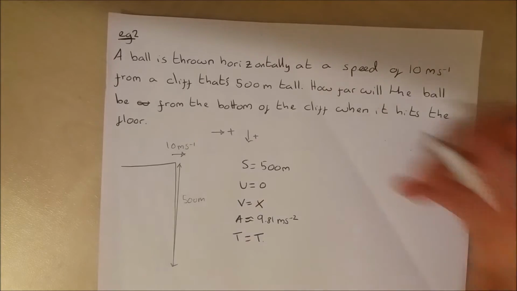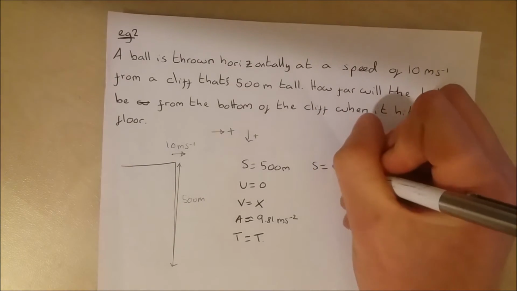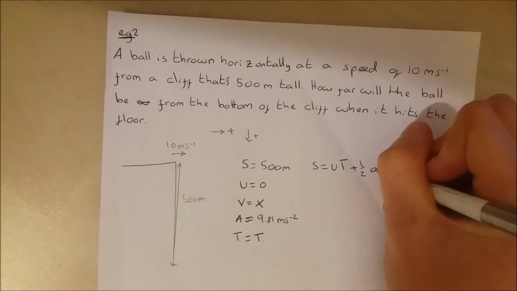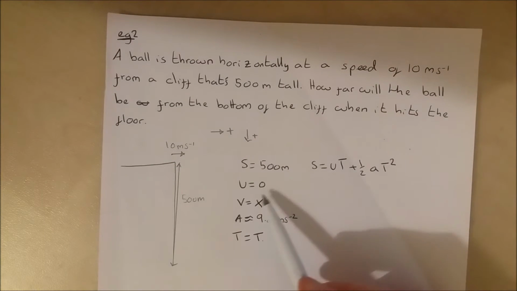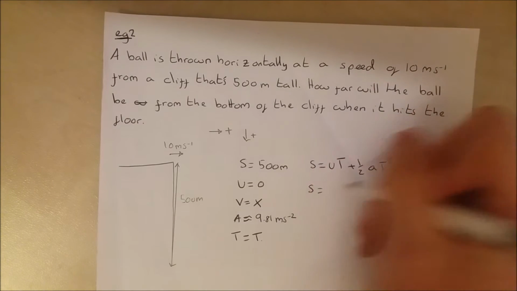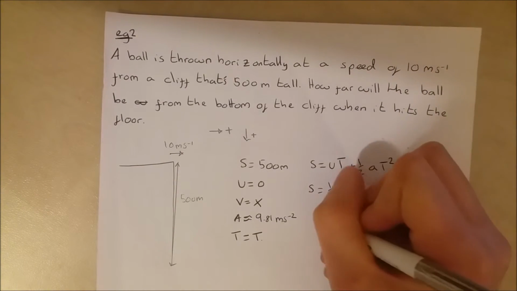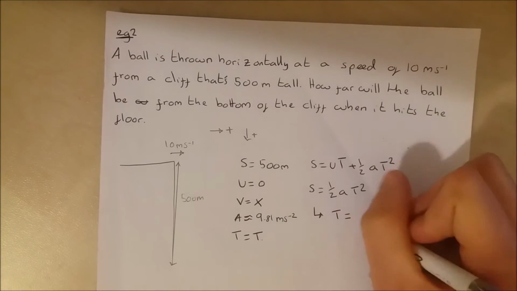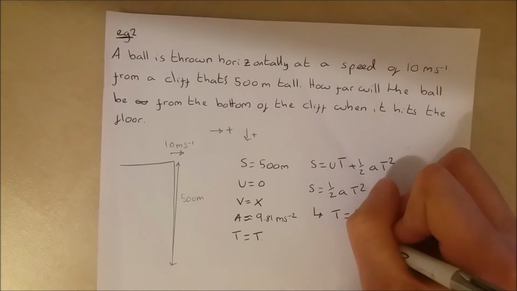To solve this, you want to use s equals ut plus half at squared. You know that u is 0, so this term's going to disappear, just left with s equals half at squared. Rearrange this for t, and you get t equals 2s over a all square rooted.